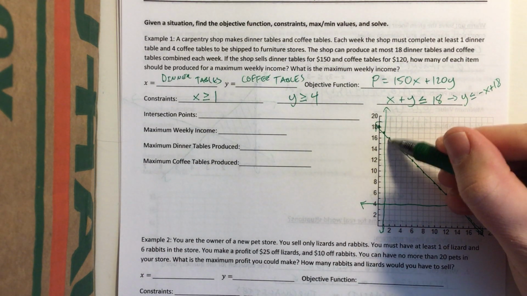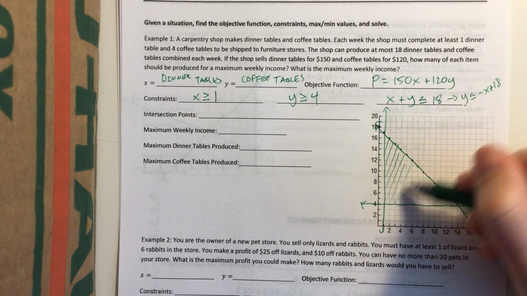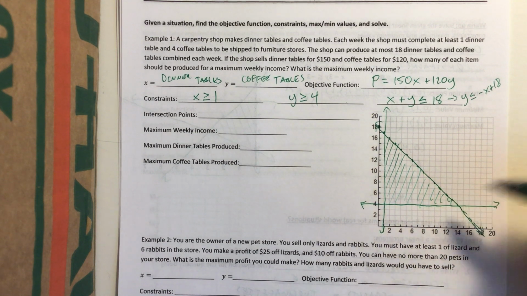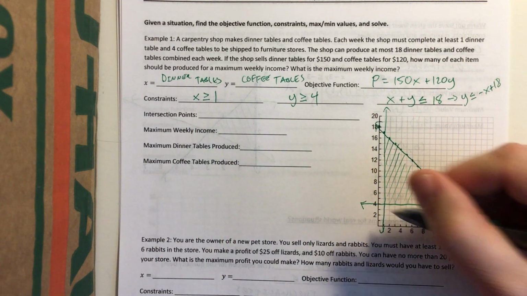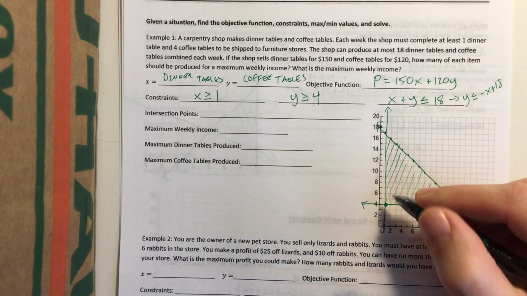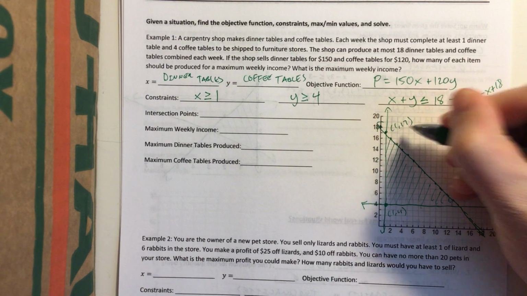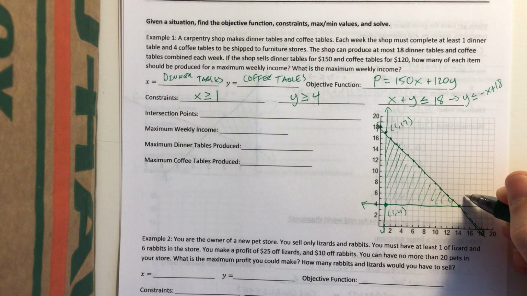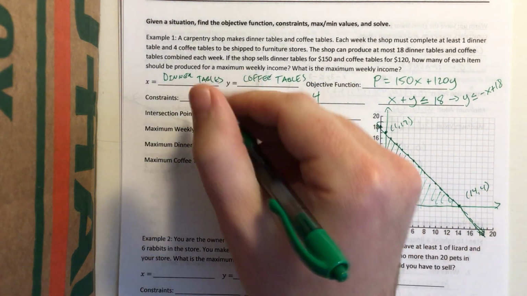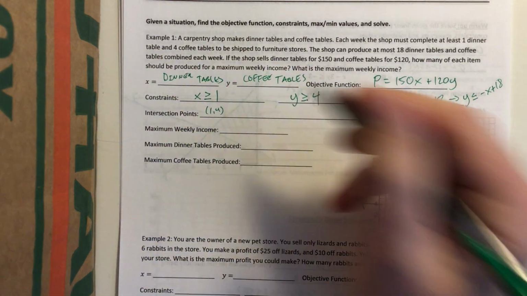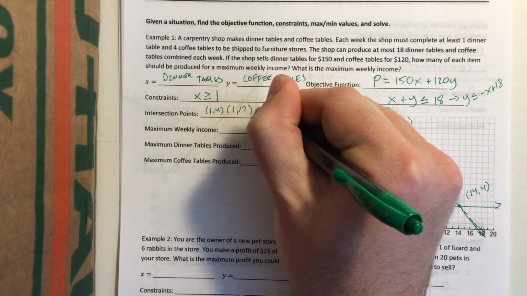Our feasible region, we don't have to think too hard about this. There's only one region that's enclosed by all of these lines. And so our intersection points, we got 1 intersection point down here at (1,4), 1 intersection point up here at (1,17), and 1 intersection point over here at (14,4). So intersection points (1,4), (1,17), (14,4).